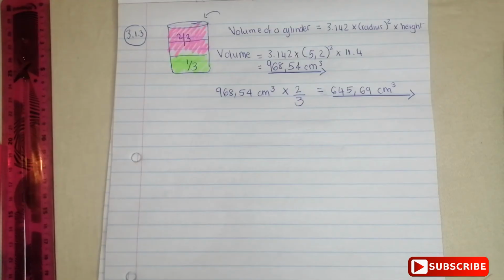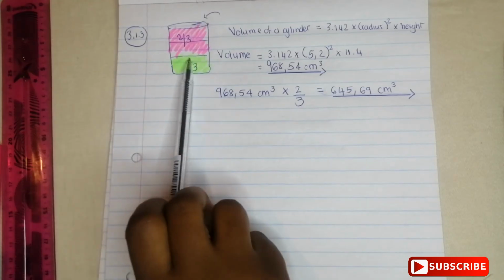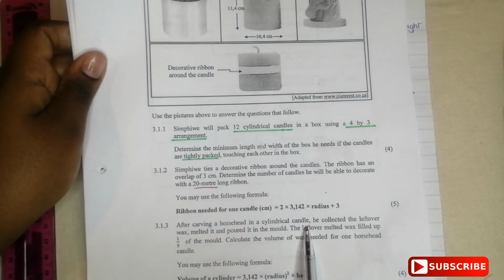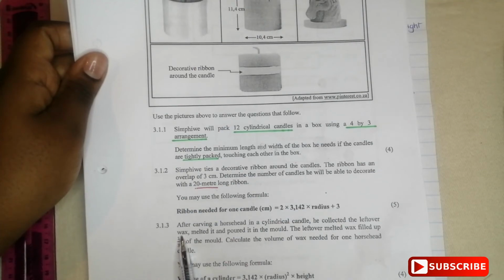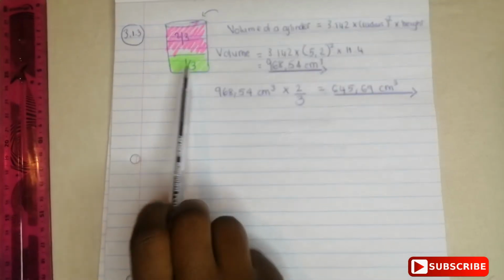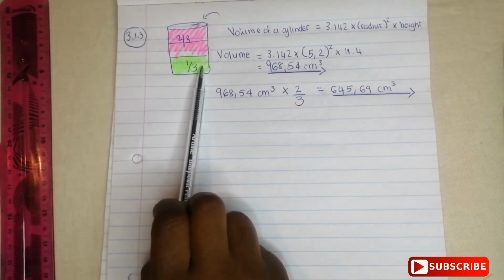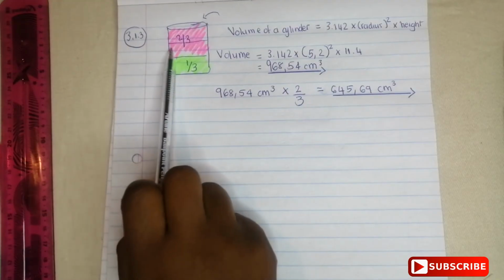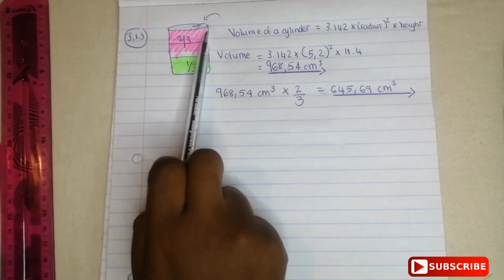So guys, what was important in this question is understanding that if they're telling us that he carved a horsehead in a cylindrical candle and collected the leftover wax, and that melted leftover wax only filled up 1/3, then the remainder is going to be 2/3.